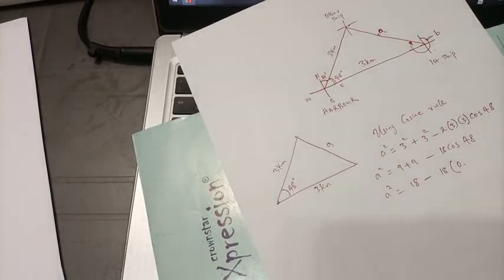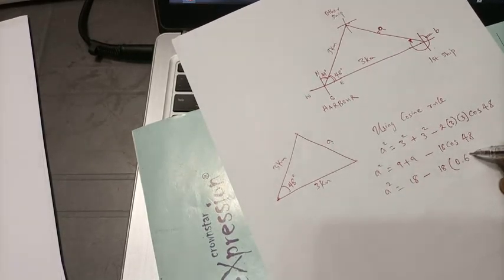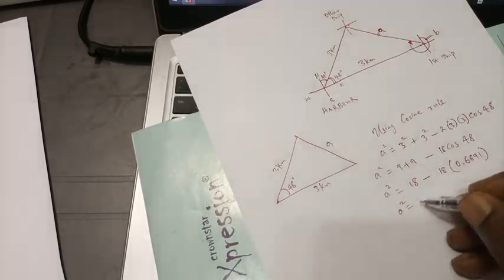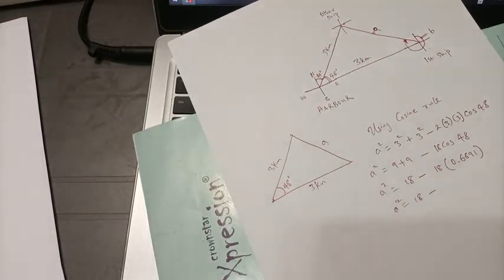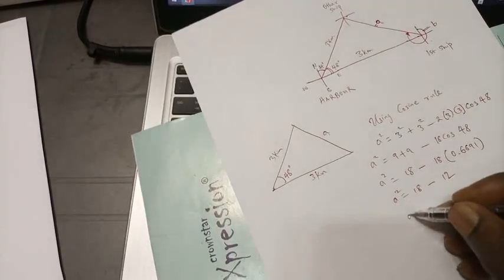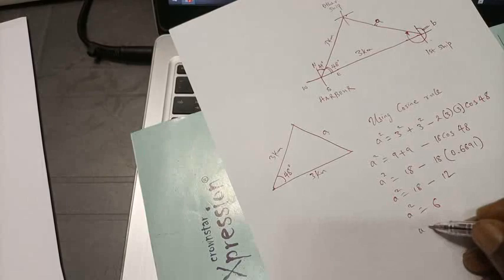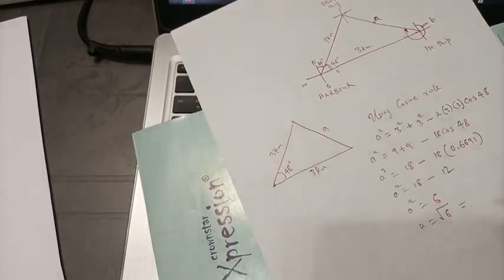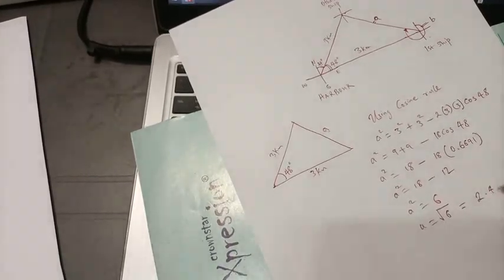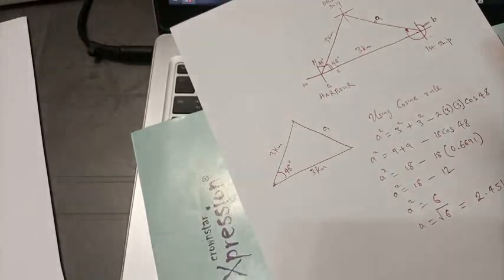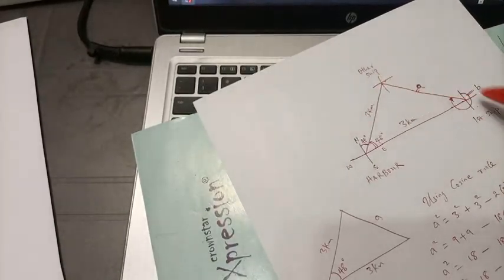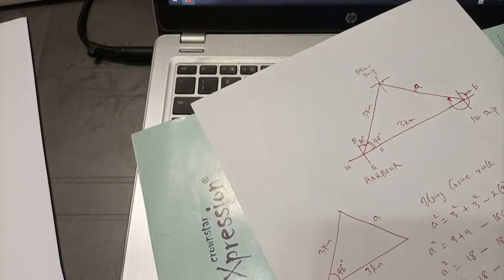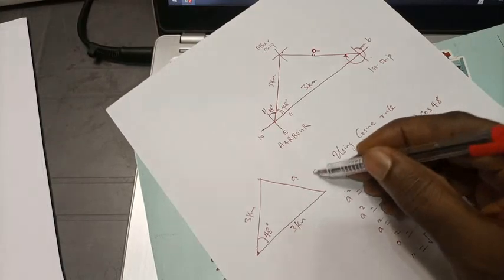Cos 48 is 0.6691 on your calculator. So A squared is equal to 18 minus 18 times this, which gives approximately 6. A becomes square root of 6, and square root of 6 is about 2.45 kilometers. So the distance between the two ships is 2.45 kilometers. Okay, so that's your A part.